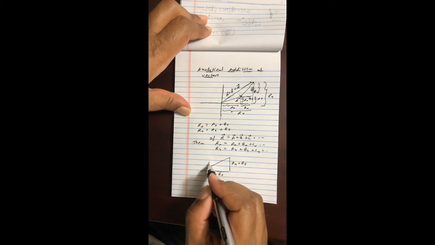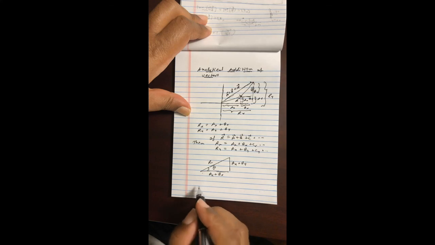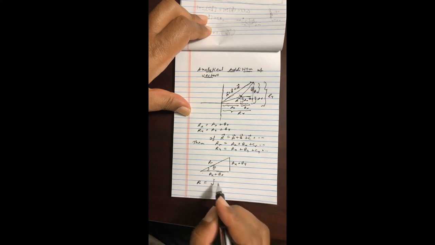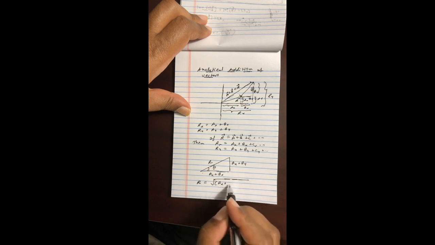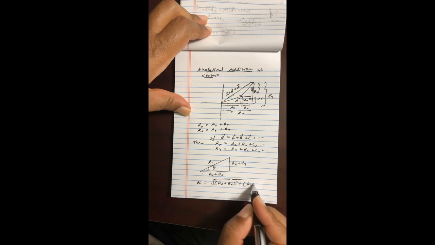So we're trying to find the magnitude of the sum vector and the direction of the sum vector. For the magnitude we just use the Pythagorean theorem. So we have r equals the square root of (ax plus bx) squared plus (ay plus by) squared.